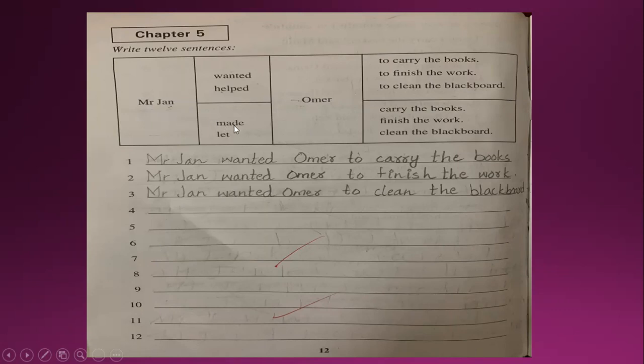Then we use the word made. Mr. Jan made Umar carry the books. Now the rest of the sentences with the word "to", we will not make with the words made and let. So we go with these. Mr. Jan made Umar finish the work, without "to". Mr. Jan made Umar clean the blackboard. Then Mr. Jan let Umar carry the books. Mr. Jan let Umar finish the work. Mr. Jan let Umar clean the blackboard. Like this, you can make 12 sentences. This is your homework.